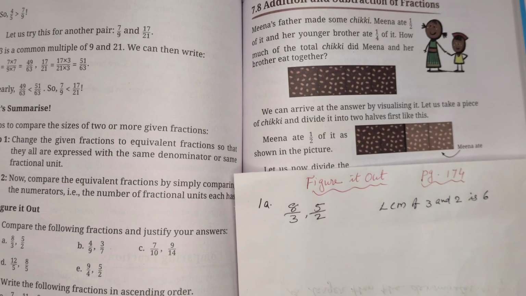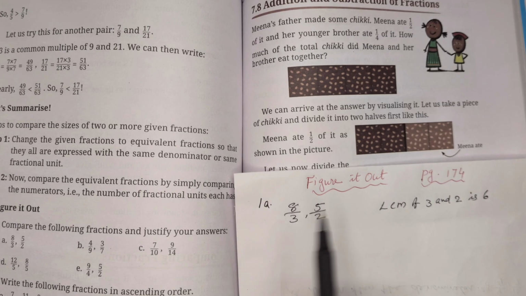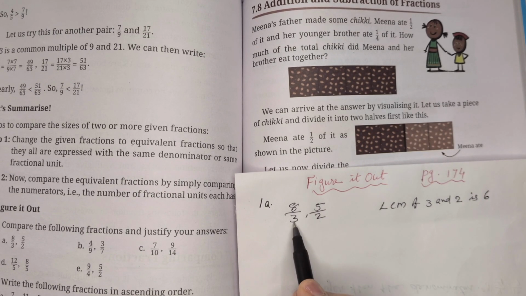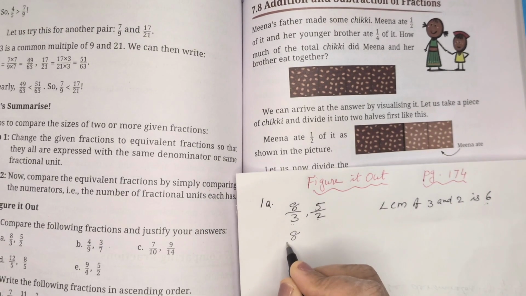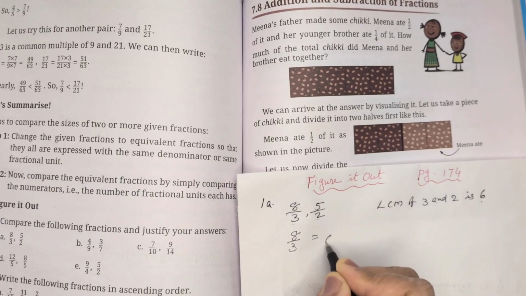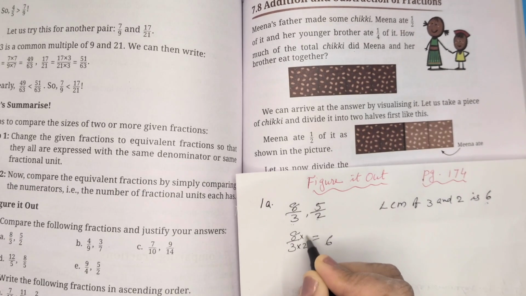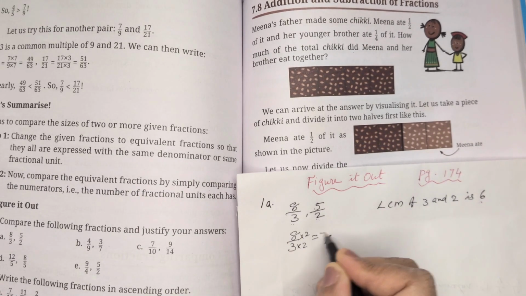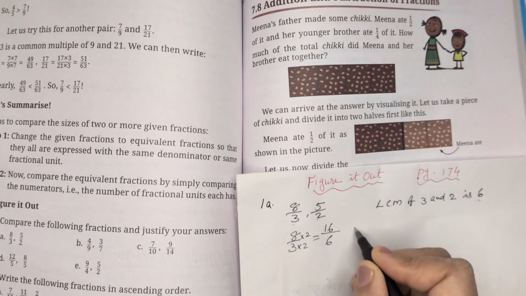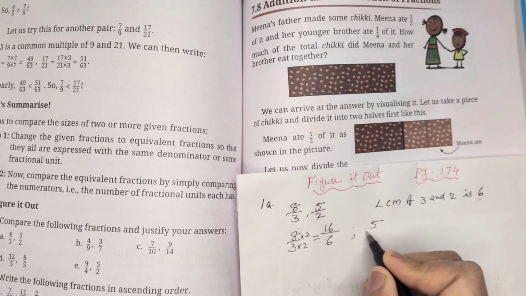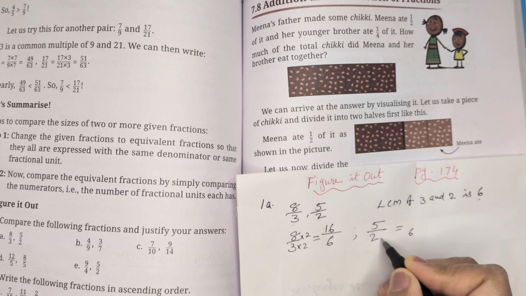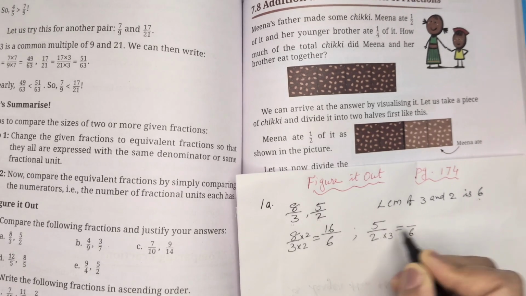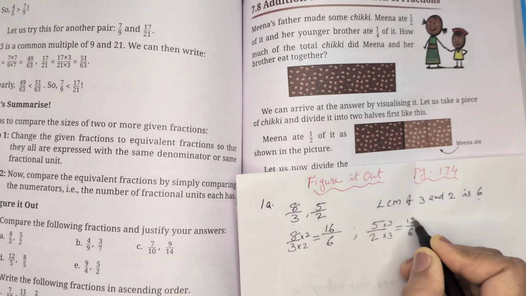Figure it out, page number 174. First question, compare the following fractions and justify your answer. First one, 8 by 3 and 5 by 2. Here denominators 3 and 2. Lowest common multiple of 3 and 2, that is 6. So we can write the first fraction 8 by 3 with denominator 6 by multiplying with 2. So 2 into 3, 6, 2 into 8, 16. And 5 by 2 also the same way. Here denominator is 2, we have to make that as 6. So 2 into 3 is 6, here also by 3, 15 by 6.